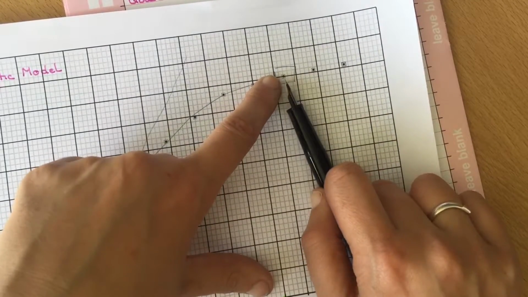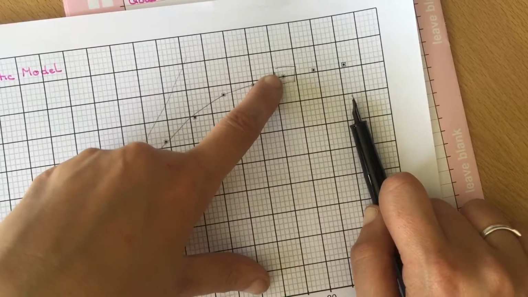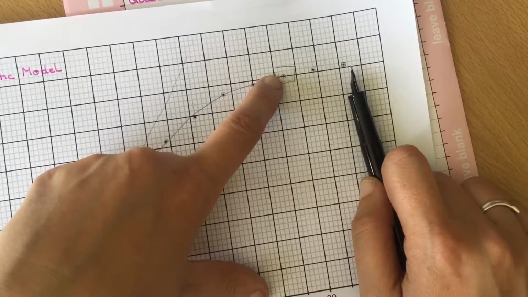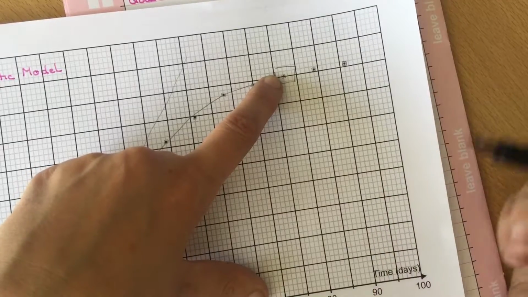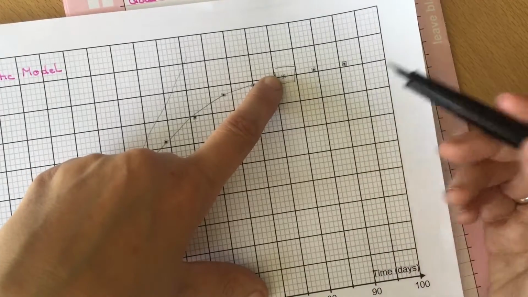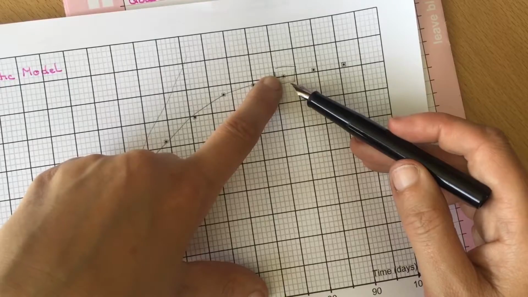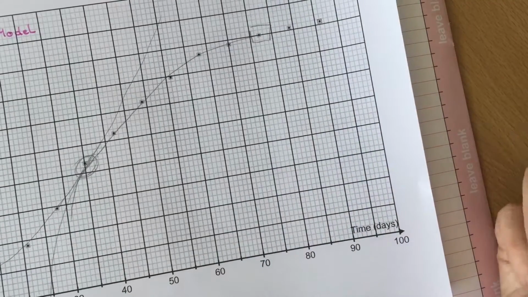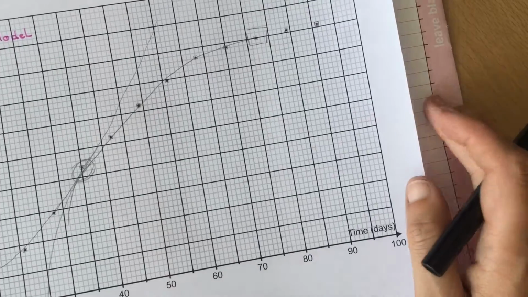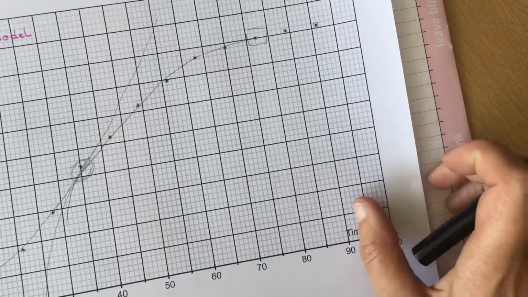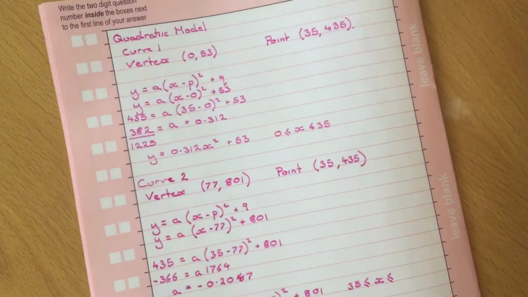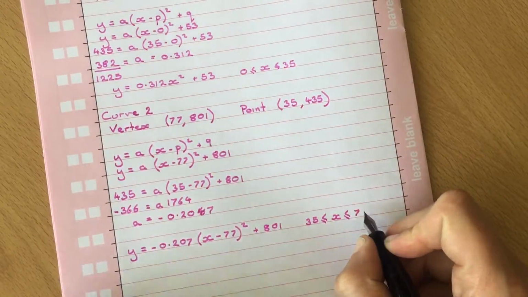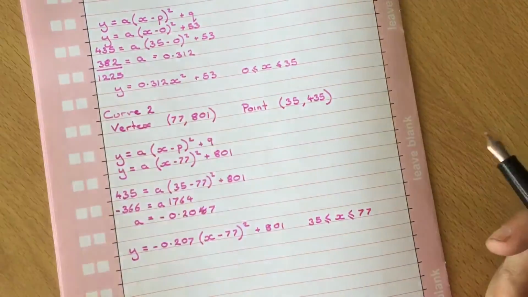So this section here would be people coming back to life. So this bit can't exist. So we can only do percentage error or a model up to this 77, we cannot go past it. Otherwise, what we're basically modelling is bringing people back to life. So our range here is going to go up to 77.